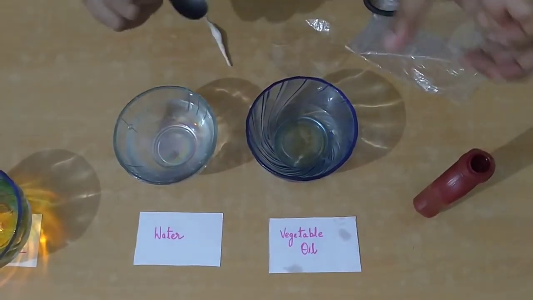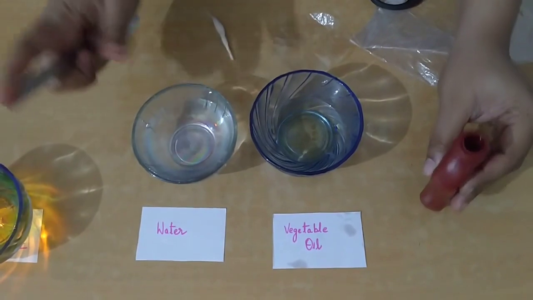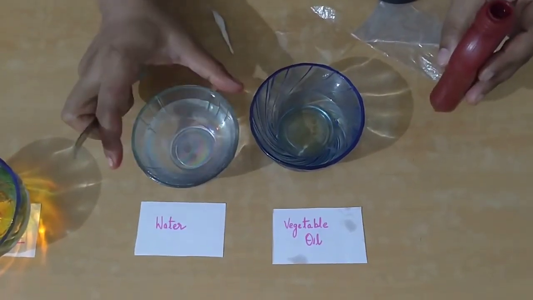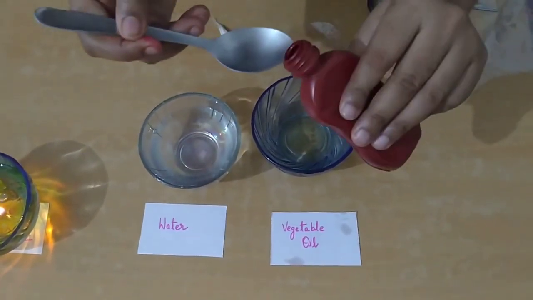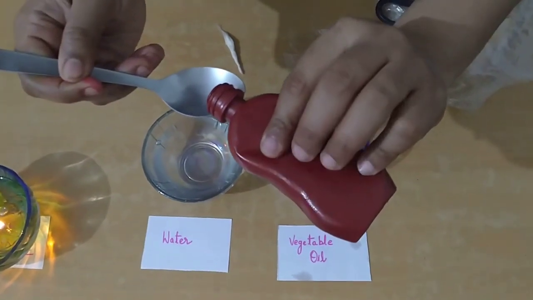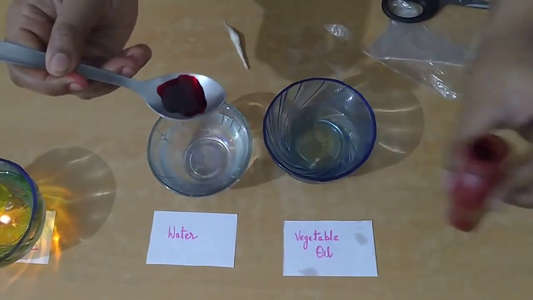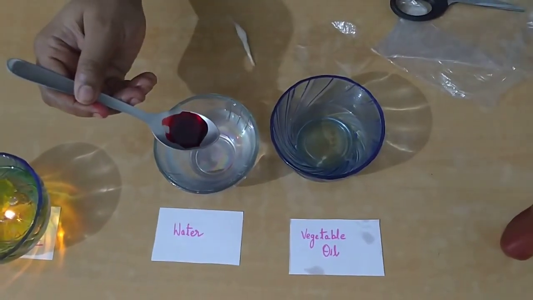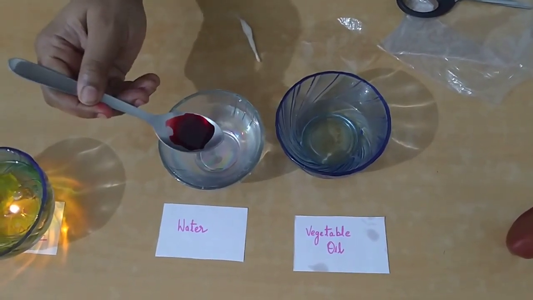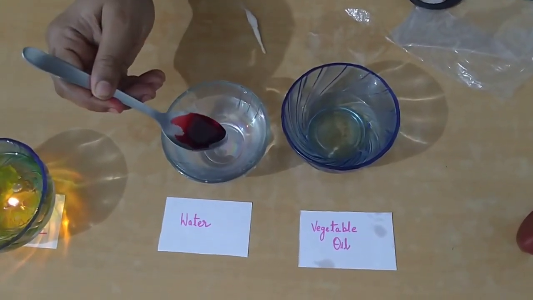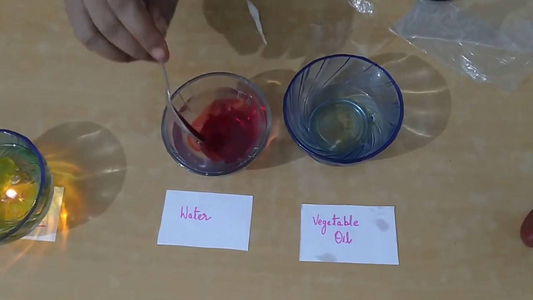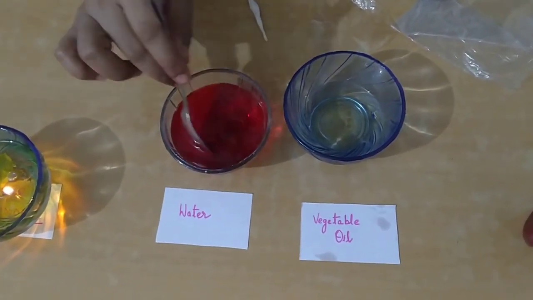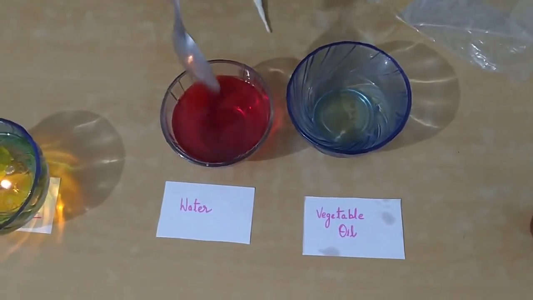So children, let's proceed with our steps. See, in this bowl we have water. Now what I am going to do is take just a few drops of this alta or color. If you have food color or watercolor, you can mix it here, just to give color to your water. Nothing else.